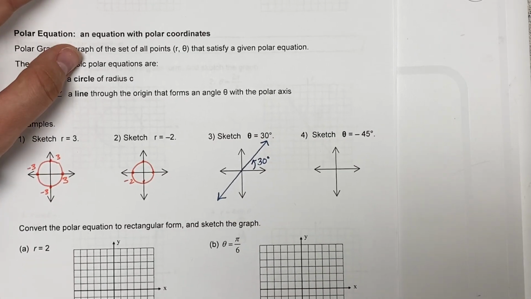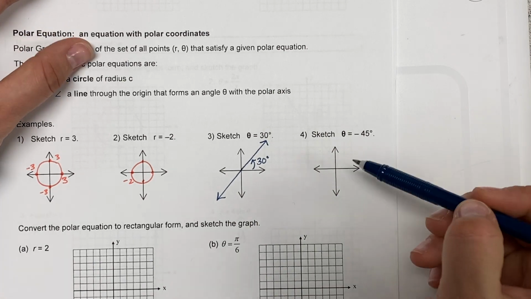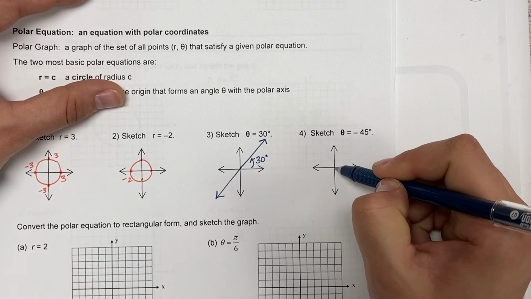Okay, theta is -45. In this case, the negative does matter because I'm going to go down 45 degrees.